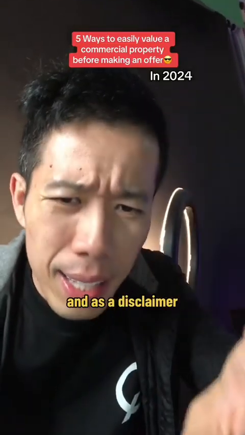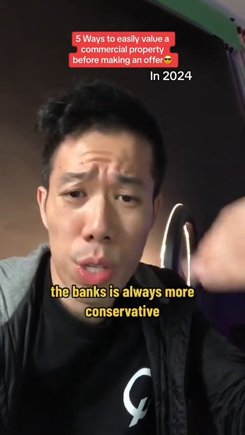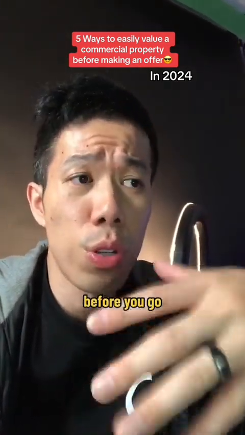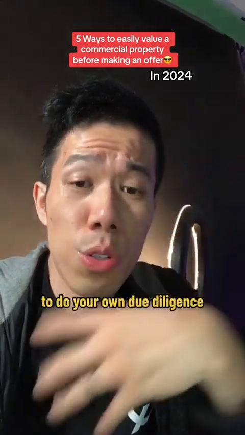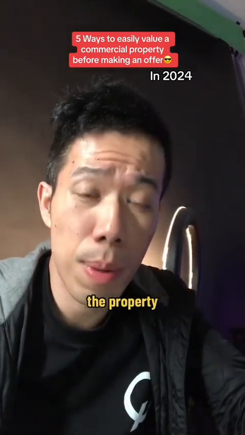And as a disclaimer, guys, this is not the bank's way of valuing the property. The banks are always more conservative. This is for you, before you go and purchase that property, to do your own due diligence before you then get a pre-approval, buy the property and get it valued.